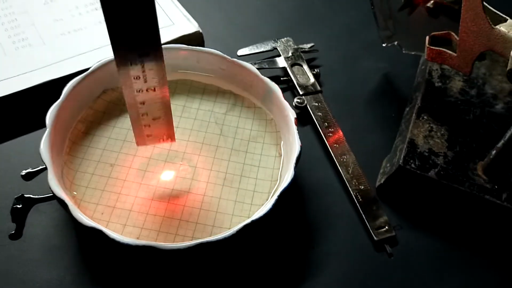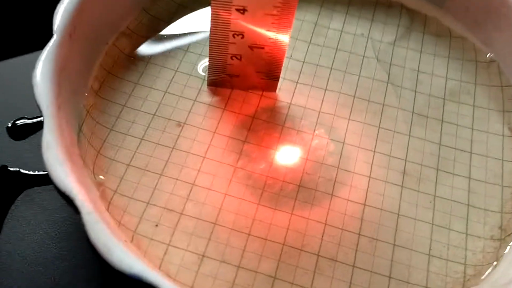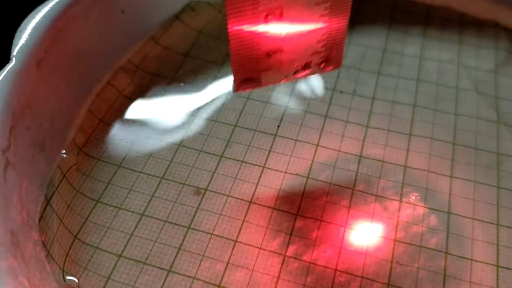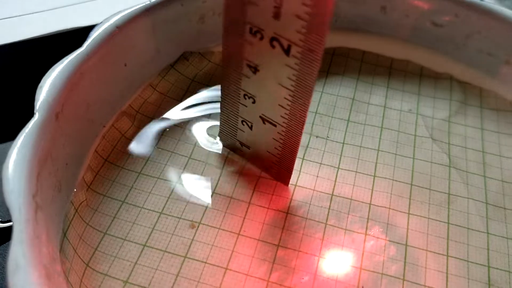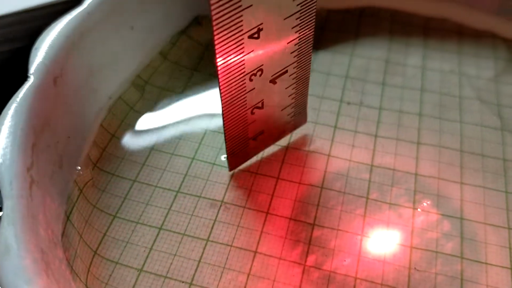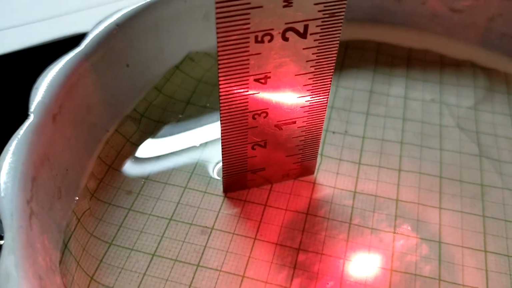What we have to do is, for a particular thickness of the water, for a particular depth of the water, see, this is the scale. I have inserted the scale in the water bath and I am trying to see what the depth of the water is. As you can see, the depth of the water is around 1 centimeter. It may not be very visible to you, but the depth of the water is 1 centimeter.